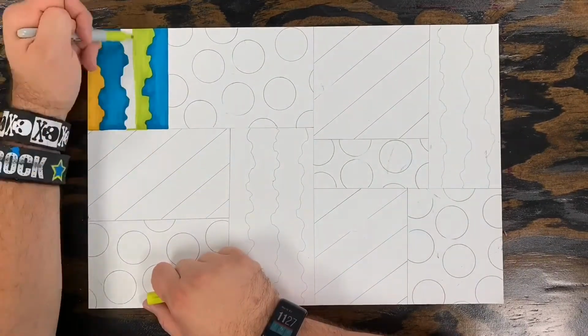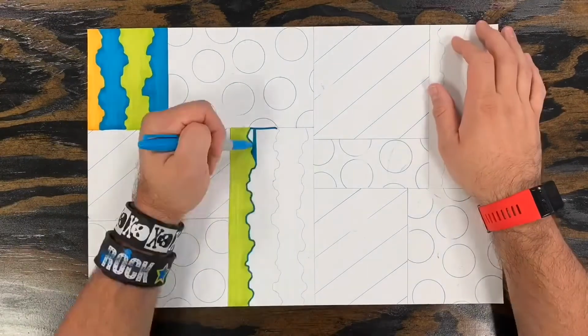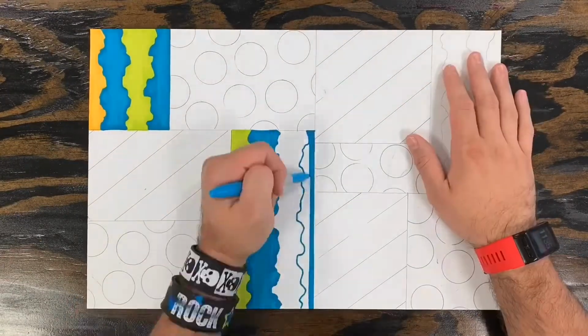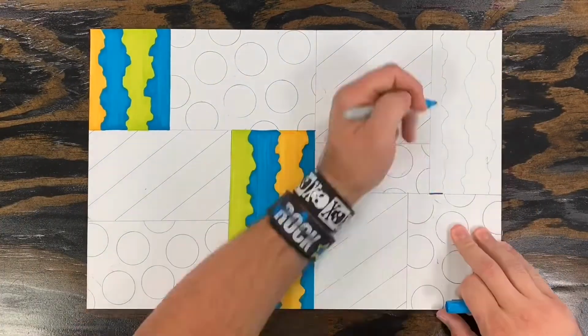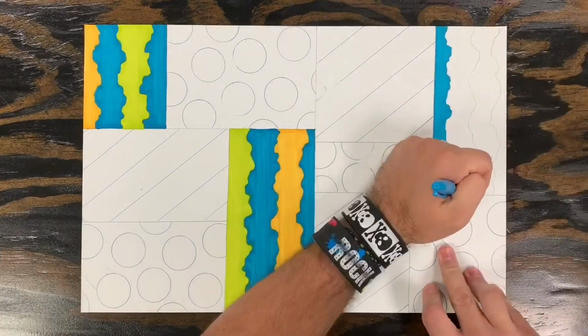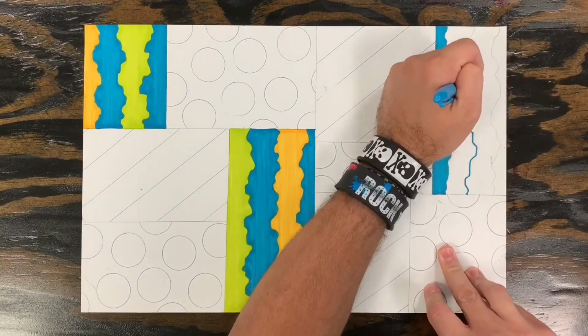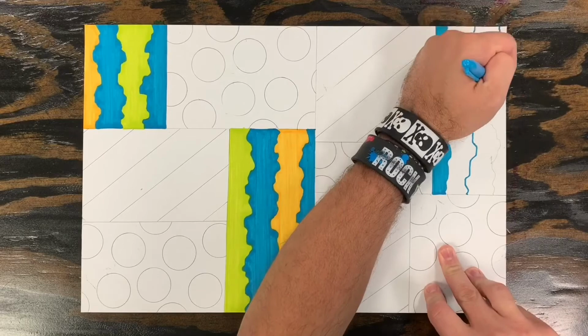Neatness is going to be very important in the coloring of this artwork. The neater you can be when you're coloring it is going to greatly affect how successful the end product is.